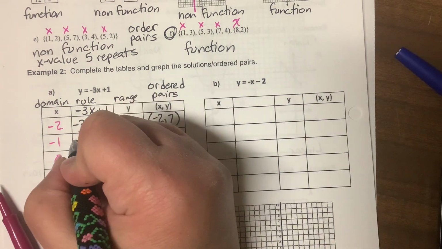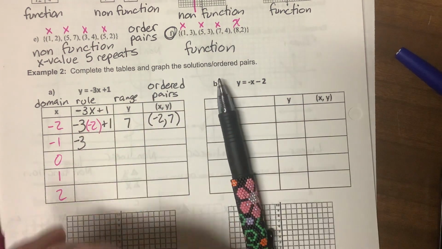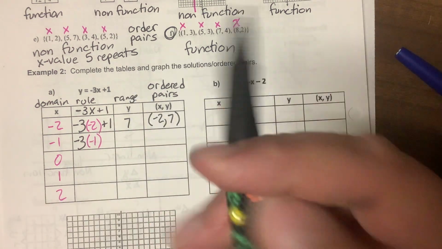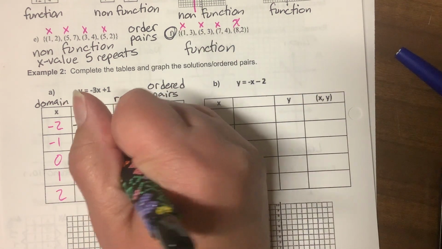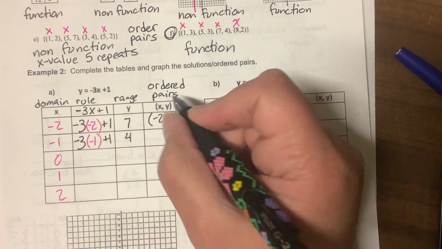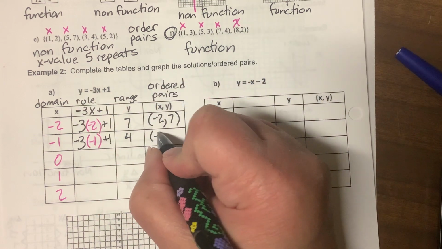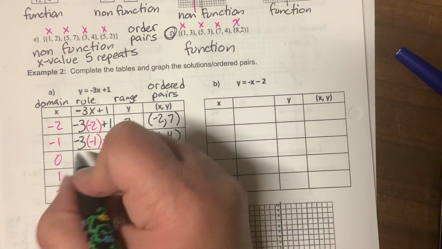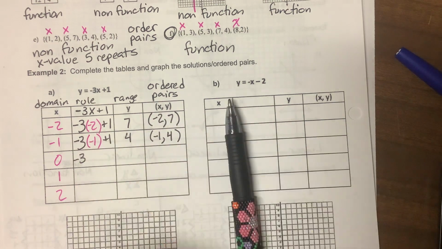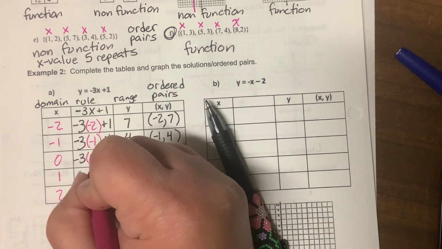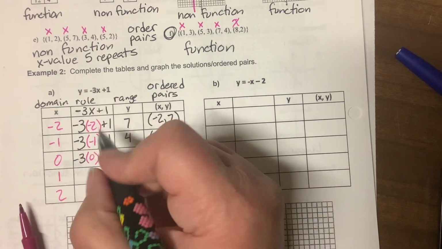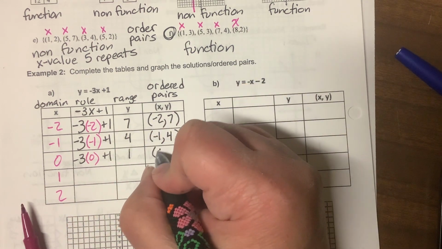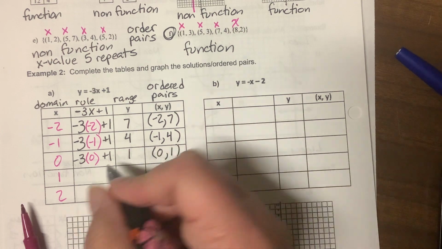All right, now it's -3 times -1. That's +3. 3 plus 1 is 4. So the next one I have to graph is -1, +4. Now, -3 times 0 plus 1. 0 plus 1 is 1, so I'm graphing the point 0, 1.